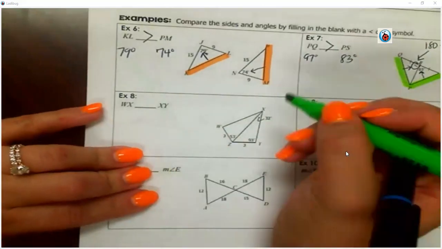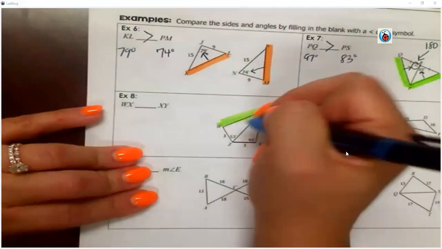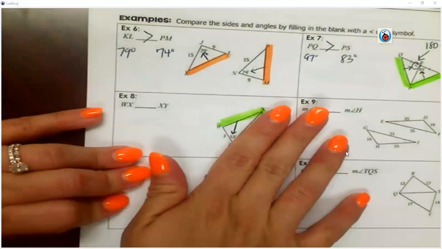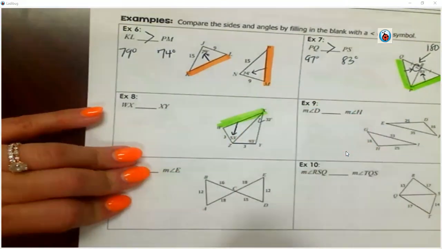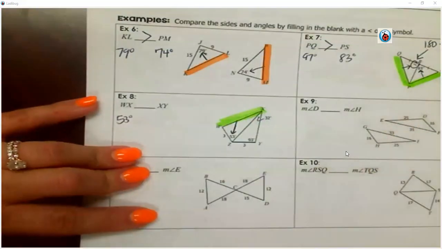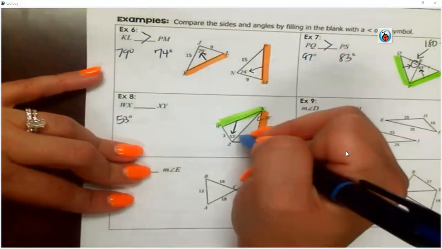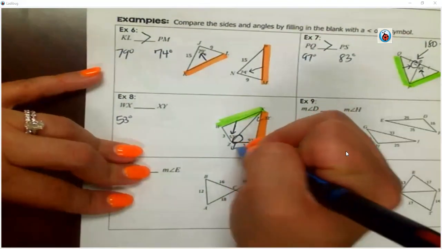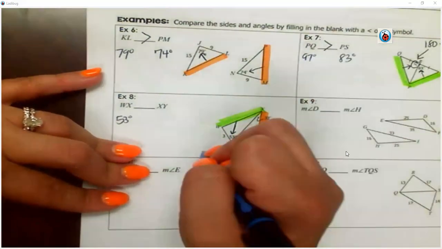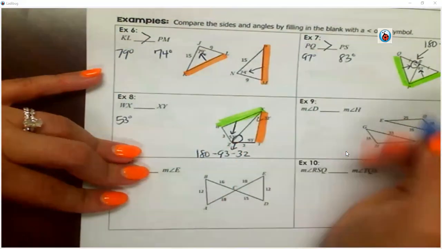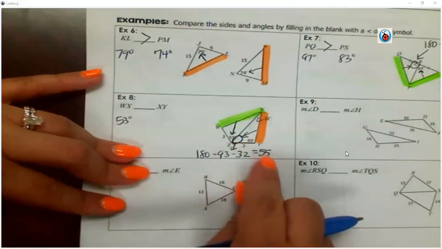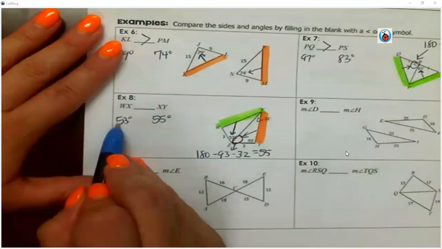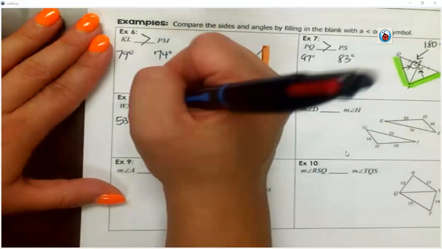Example 8, we're comparing WX. I can see that the opposite angle would be 53, because I'm only focusing on that triangle. It's not the entire thing. It's not 93, it's just that triangle. So WX has an opposite angle of 53, and then XY is this one right here. Well, I can see that I have these two angles, but I'm missing this one. Similar to the previous page, when you add angles together, it should equal 180. So I'm going to do 180 minus 93 minus 32, which should give me 55. So this angle right here, the opposite angle, should be 55. If I compare these, 53 is less than 55, so side WX is less than XY.